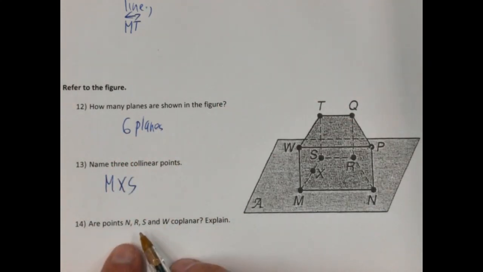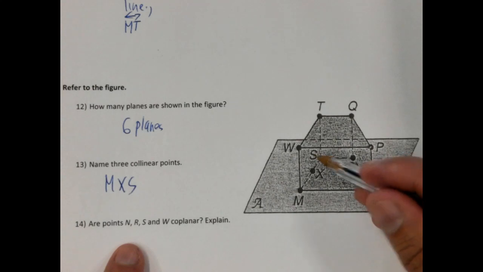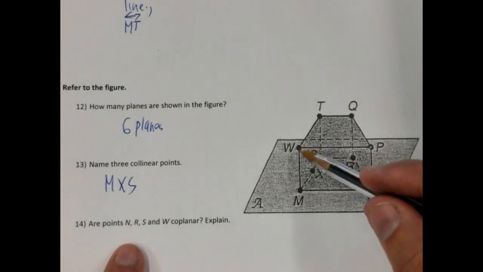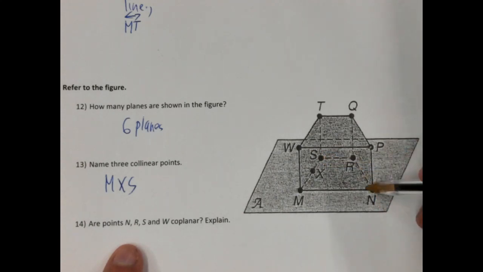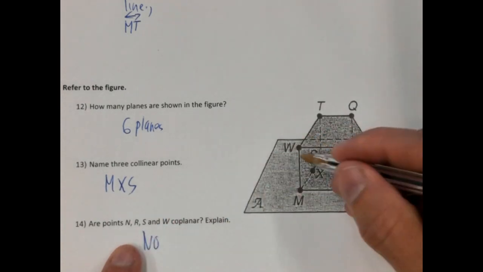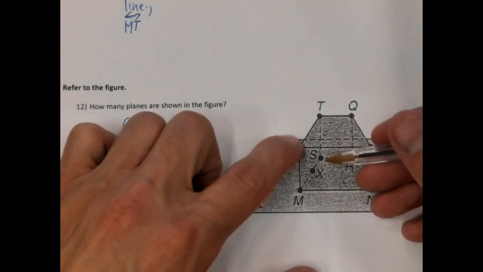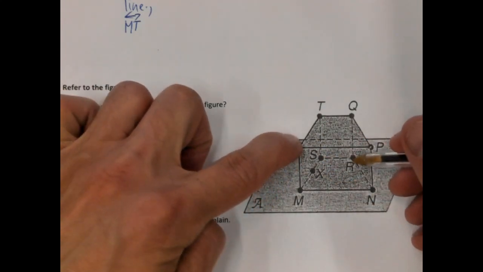Are points N, R, S, and W coplanar? So N, R, and S are coplanar. W is coplanar with S and N, but not R. So no, they're not. Because you can see this is part of that lateral side over here. It's sharing this front plane with N, and it's sharing the lateral plane with S, but it's not sharing a plane with R. So that is it.